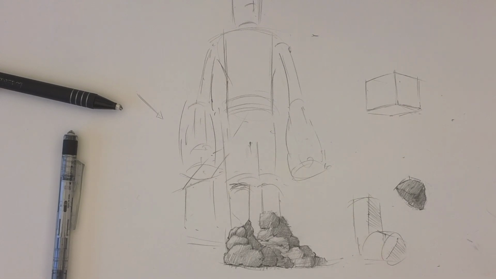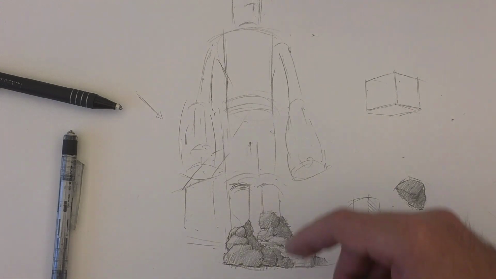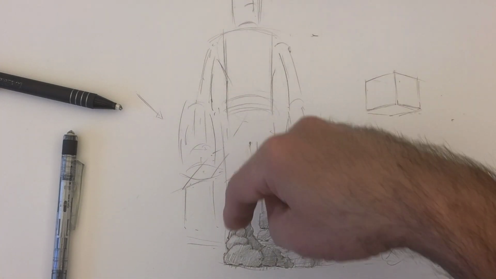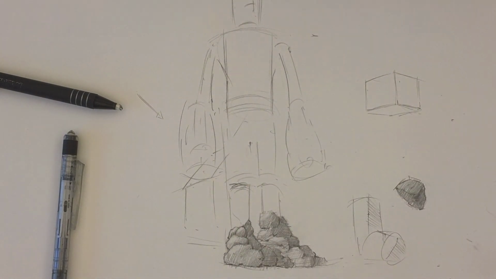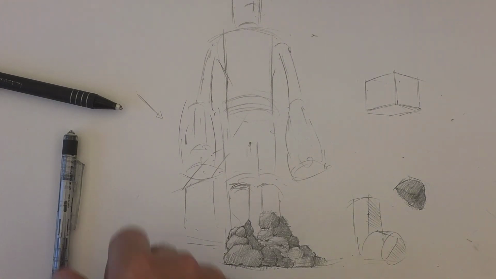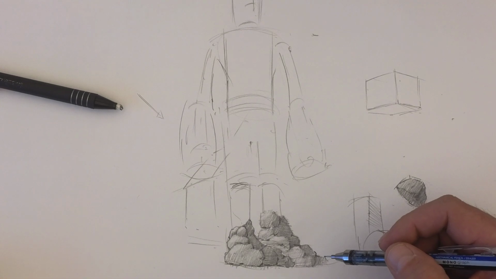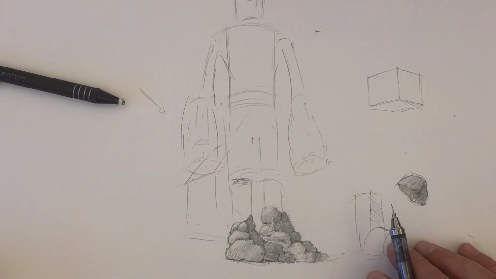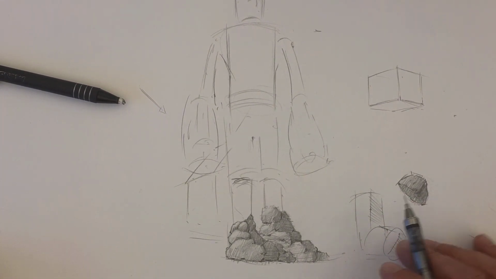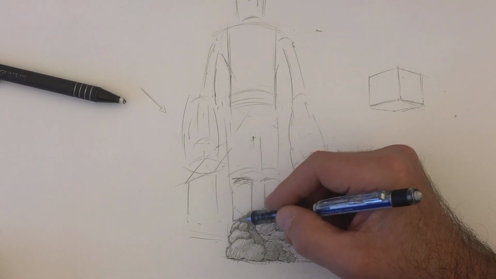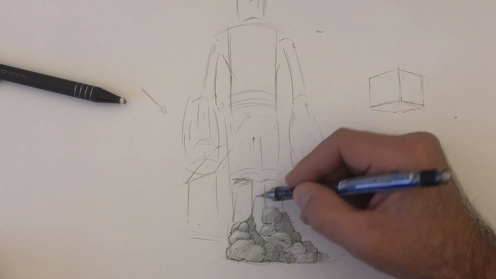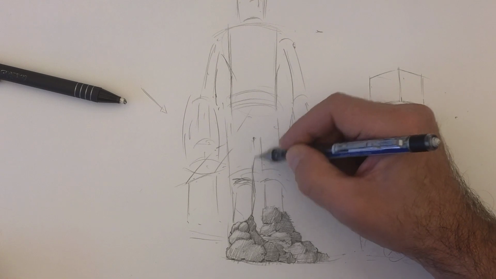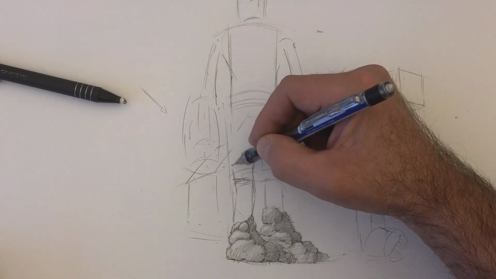Okay. So then let's say his legs coming up this way are trees, okay? The first thing I'm going to do is address the edges. And I want to change the shape a little bit because trees are not so perfect. So I want to change the shape to like this.